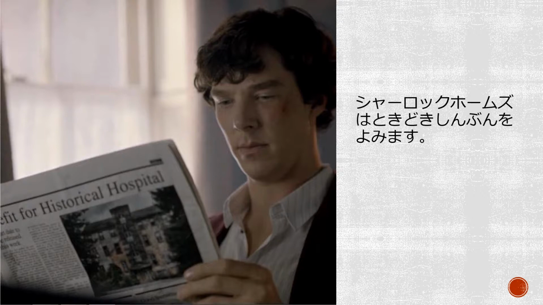Here we have an image of Sherlock Holmes engaging in the rare practice of reading a newspaper. Now, he doesn't read a newspaper always, but he does do it sometimes. So to say that, we're going to say, Sherlock Holmes wa tokidoki shinbun o yomimasu.